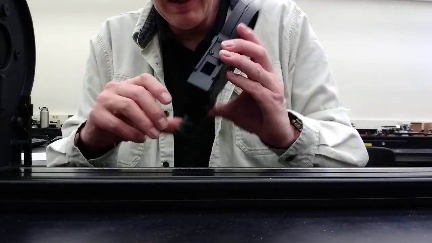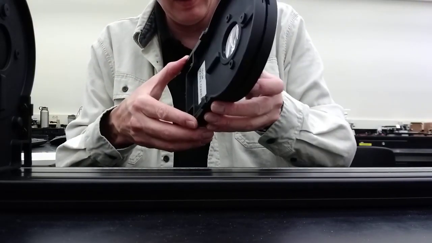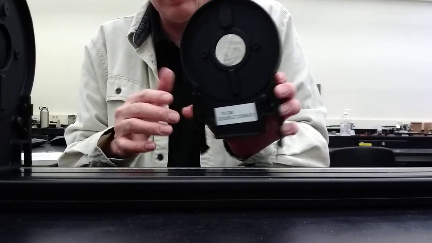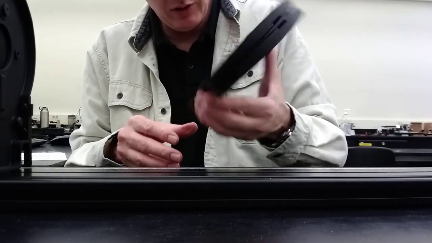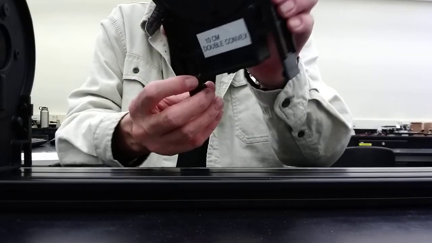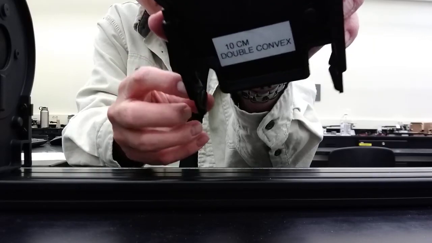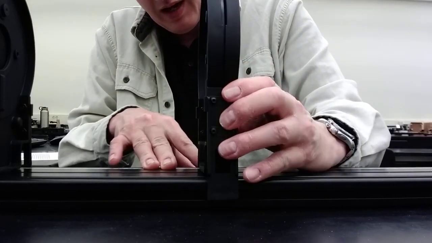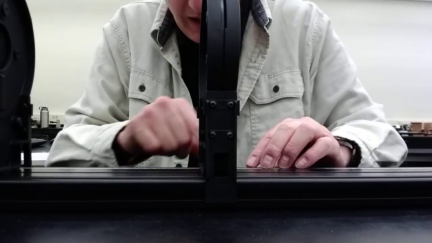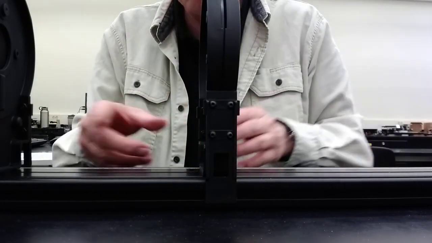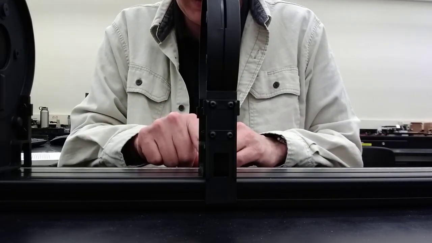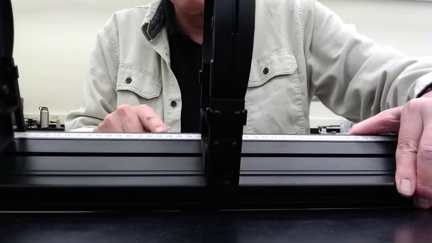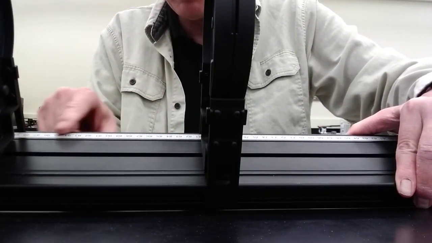I'm measuring the position of the lens, which is at the center of the holder, by looking at the indicator line here, which is very hard to see, but it points to the position of the lens along the optical bench by pointing to the reading on the meter scale here.